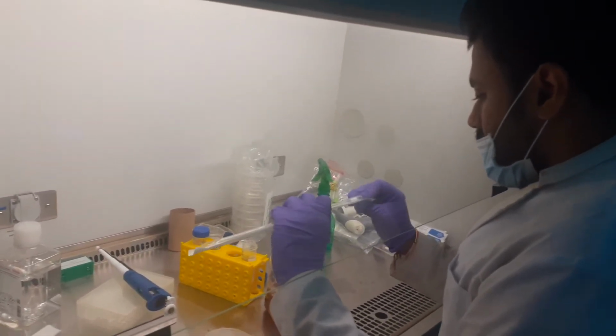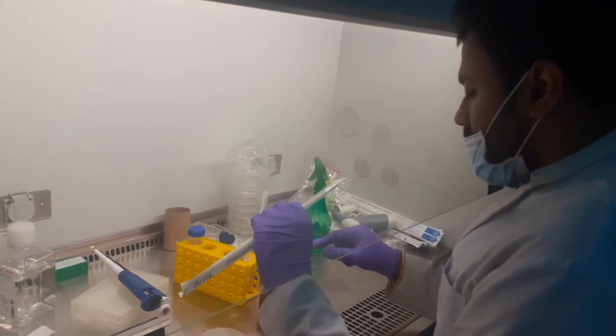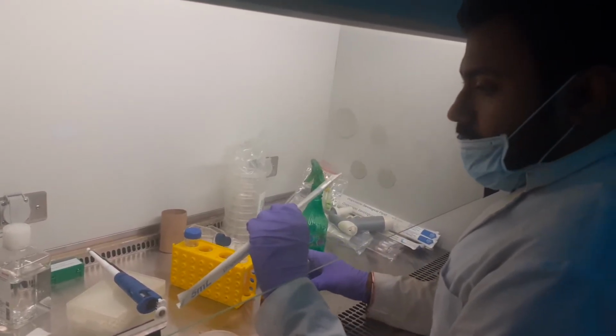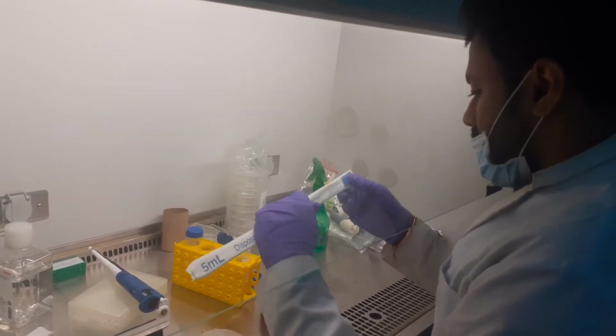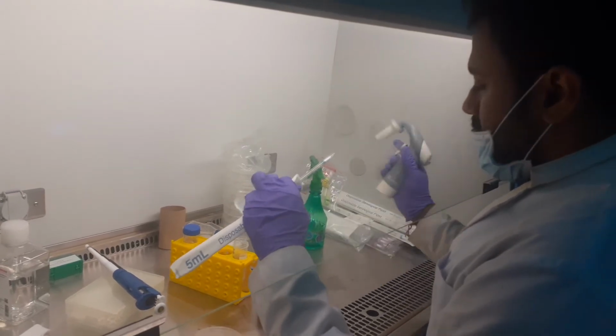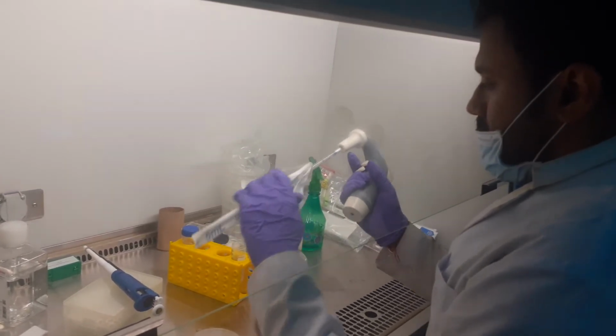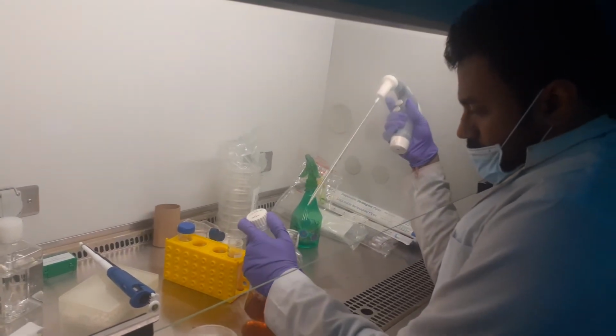It's better if you filter it. But also keep in mind FBS is very thick, and with a 0.2 micron filter it's very difficult to pass it. But you should filter. So we are adding 10 ml media.